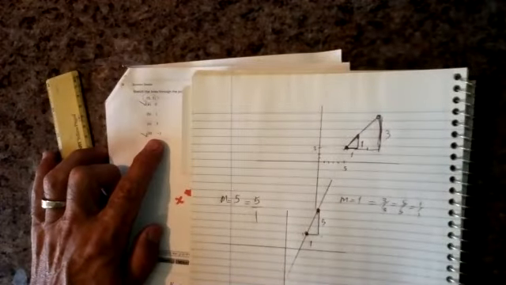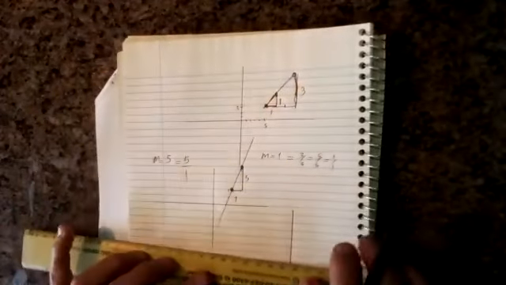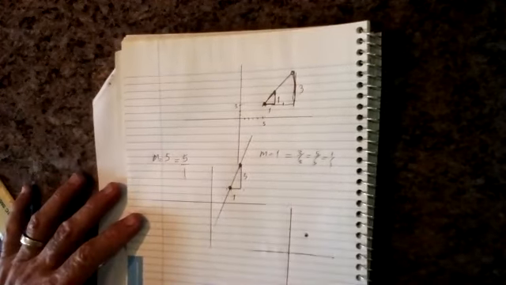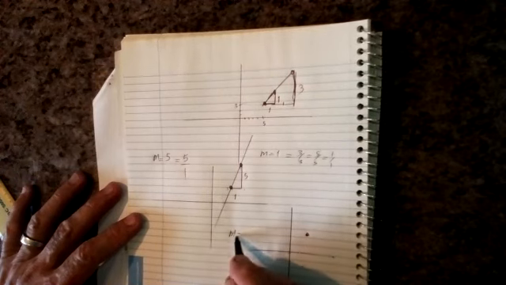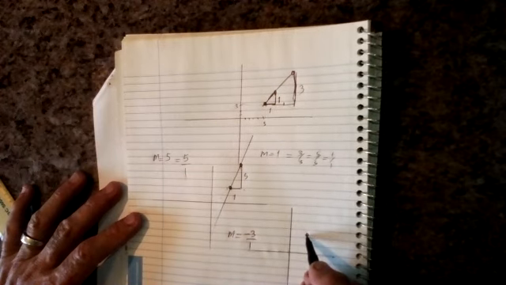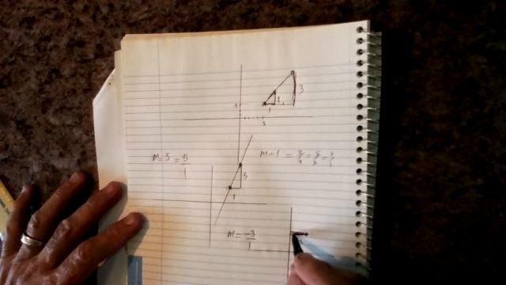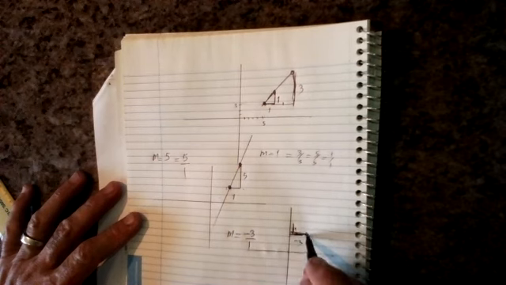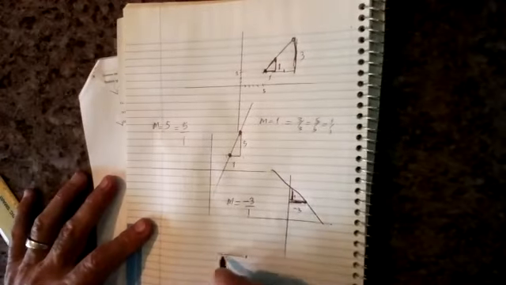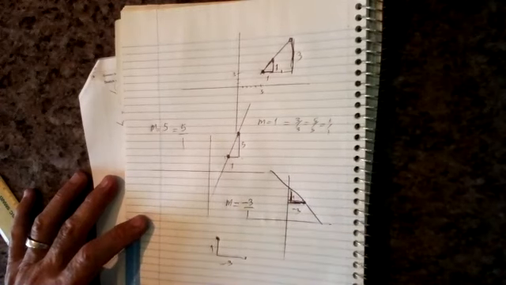What if it's a negative? Negative 3. Okay. The only thing is negative is the opposite direction. So here, from this point, I want to draw the line, which has a slope of negative 3. Let's say it's negative 3 over 1. So what you do is you just go the opposite direction, negative 3, and then you go 1. Look, negative 3 and 1 is this. Negative 3, 1, and that gives you the second point.